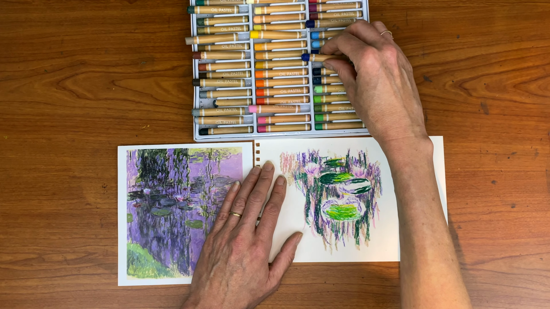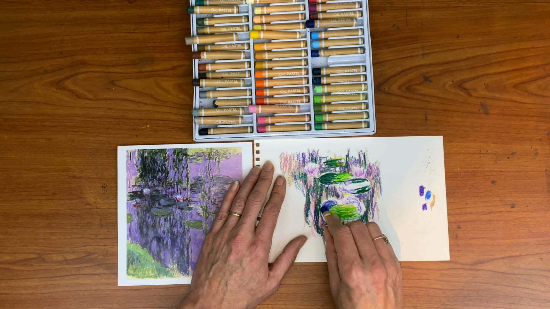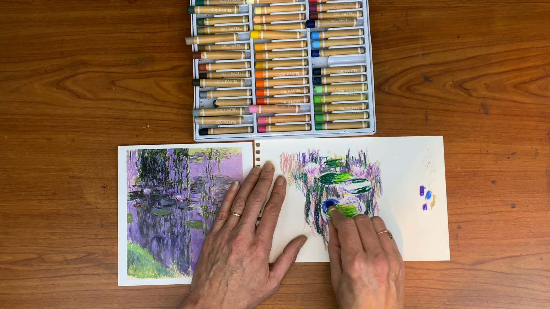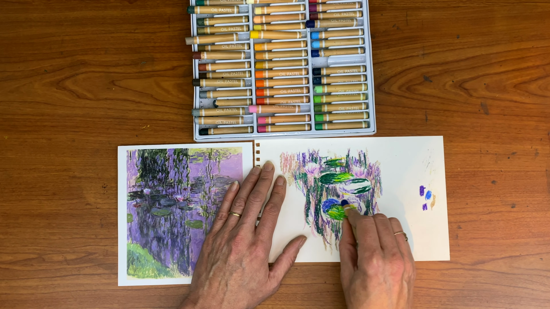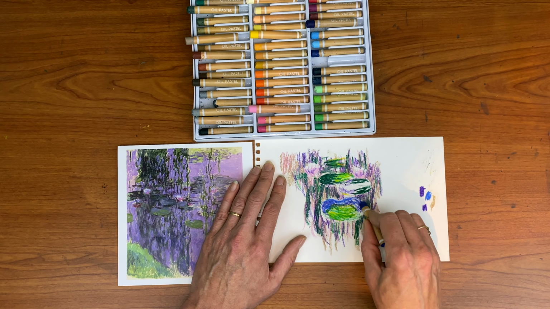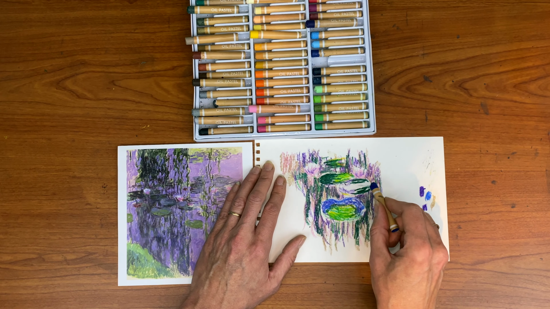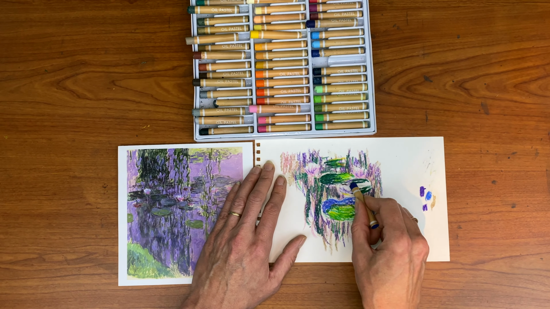I'm going to switch to blue now and accentuate the blues in the lily pads. My blue anyway is going to be too bright, so I'm going to go back and dull it with some gray later. But right now this is just a sketchy placeholder. That one doesn't have much blue in it.